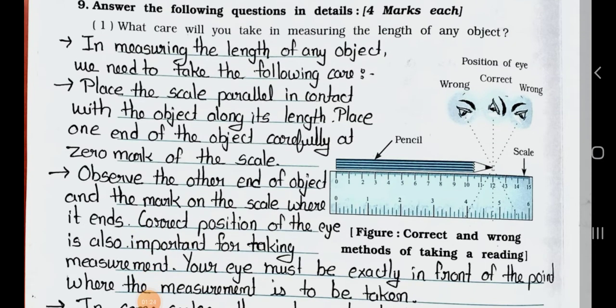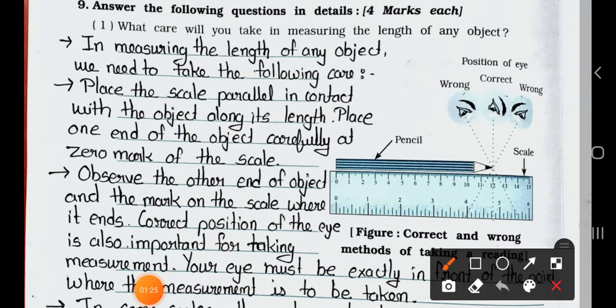First of all, we will see the figure. See the pencil scale is there and here pencil is there. Now see, if we see from position of eye is here, then correct position is this middle line. This position is also wrong and this position is also wrong. The point of the pencil is here, so you have to see from here only. It's a straight way. This cross way, it's wrong. Okay, and this is the scale.